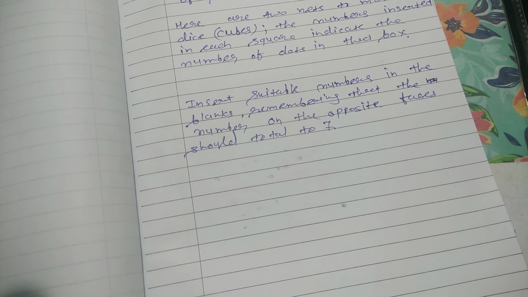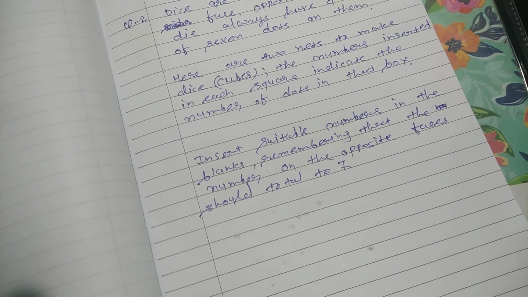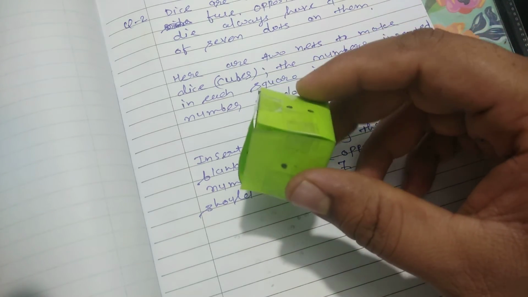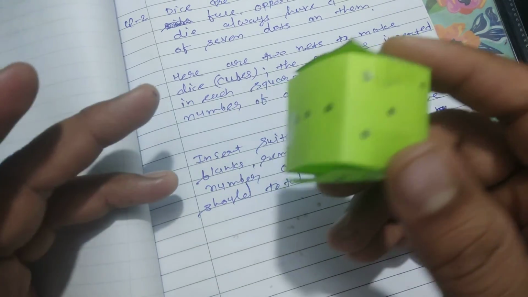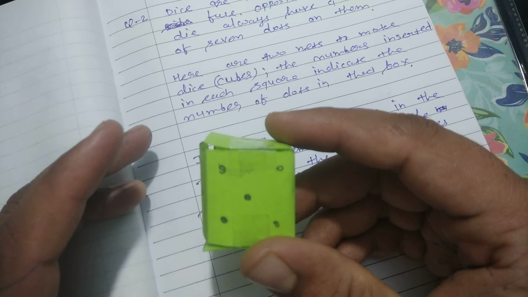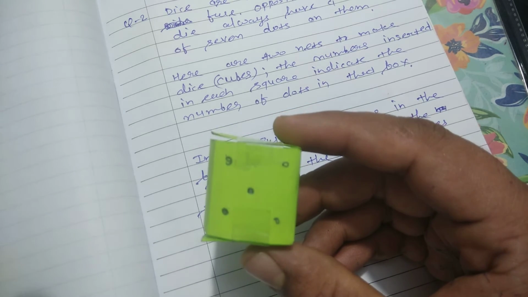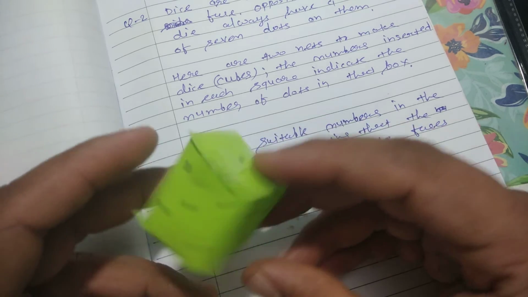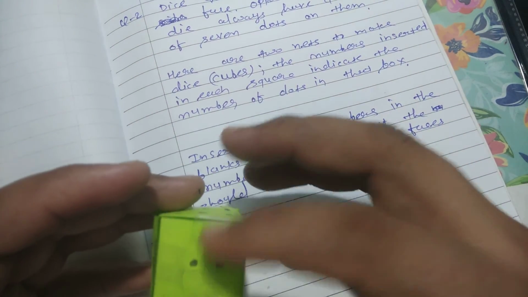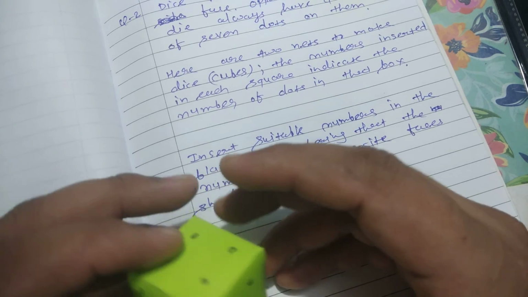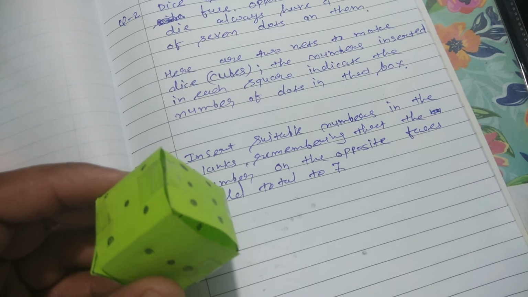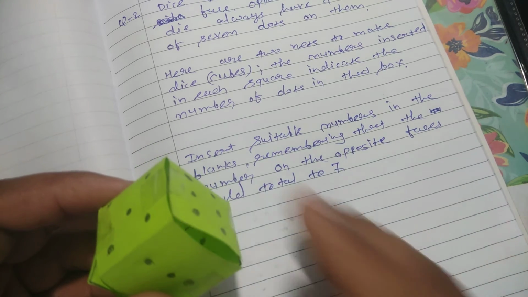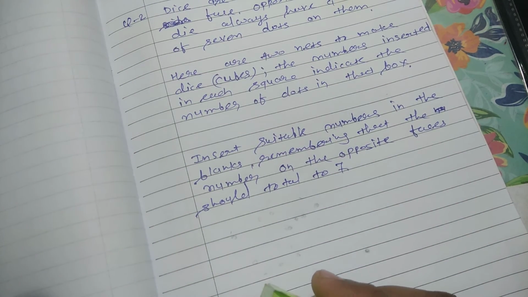First of all, before solving this sum, we will learn what a dice is. This is one example of a dice, a paper cube. Now in a dice there are a total of 6 faces. Of course it is an example of a cube. So a total of 6 faces are there, and on each face there are dots. That means on one face it is 1 dot, then 2, then 3, then 4, 5 and 6. So on a single face there are a number of dots, in total 6 faces with 1, 2, 3, 4, 5 and 6 dots.